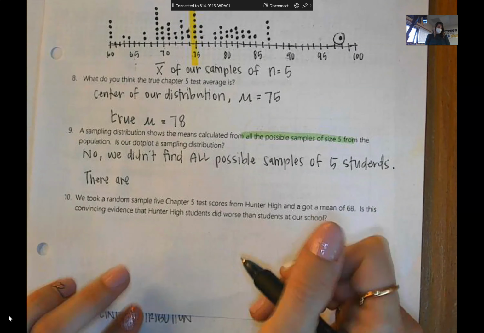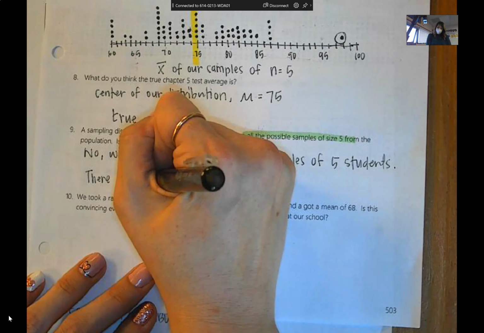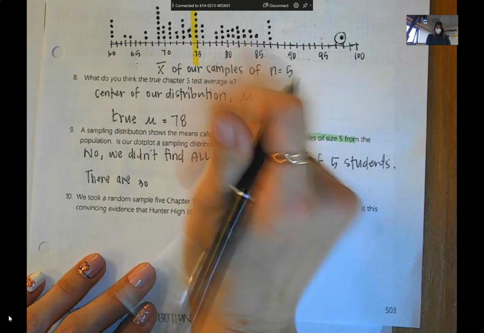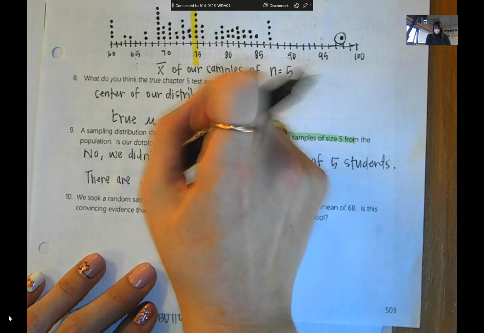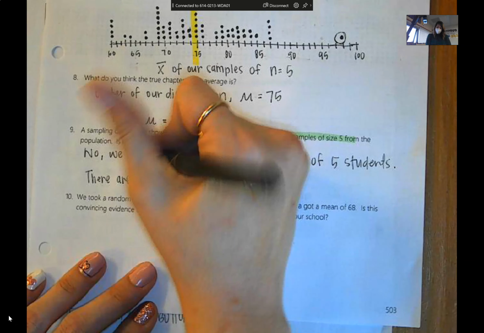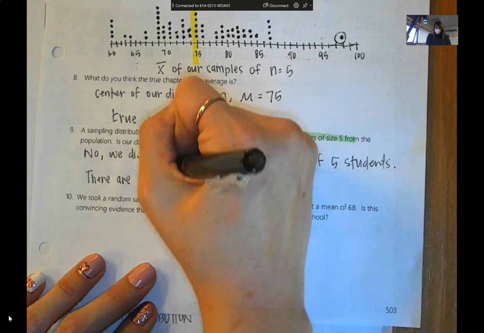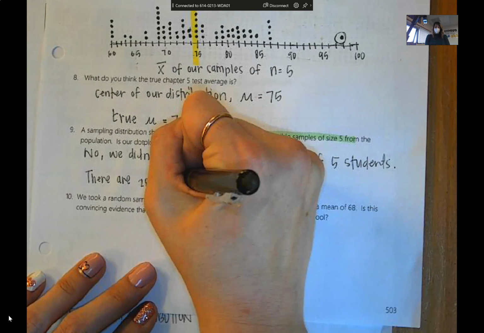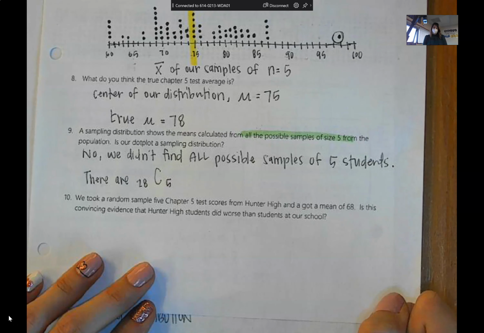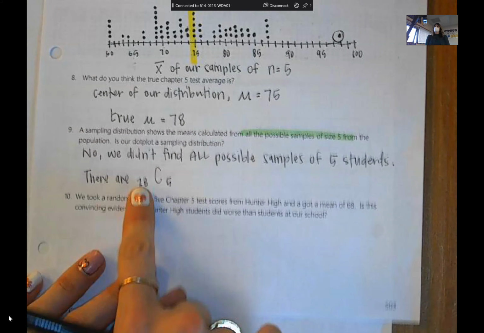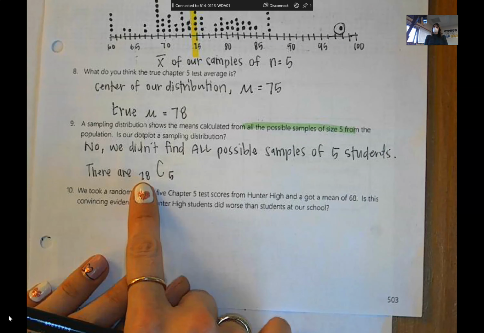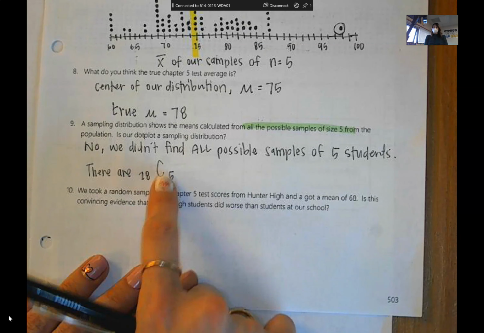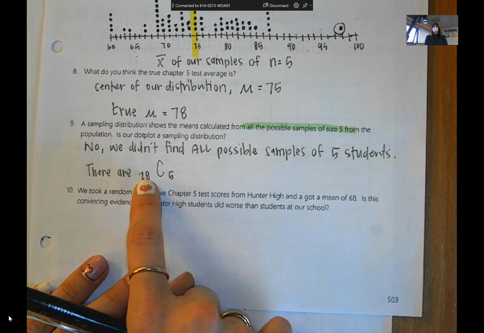This is how you write it: 28 choose 5. What this means is, how many combinations of 5 things can we take from a group of 28?